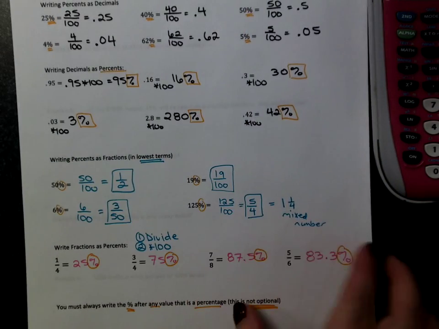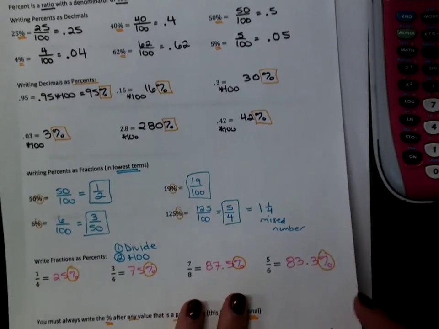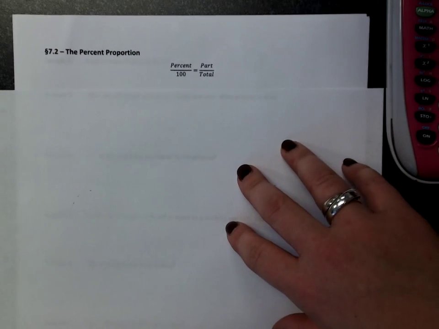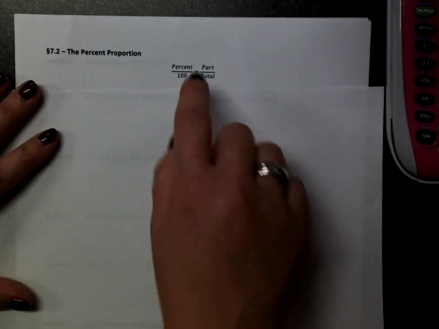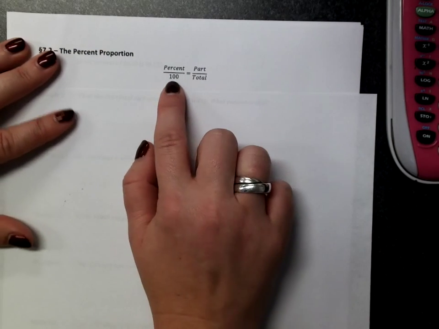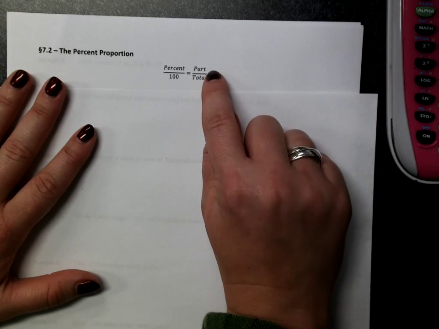Alright, I believe that is it for section 7.1, just the basics of percent. I'm going to continue into section 7.2, which is on the percent proportion. This is something that, again, most students are pretty good at. The percent proportion is the easiest way to solve any problem about percentage. You take your percent and you put it over 100, just like we just did, and that is always equal to the part over the total.